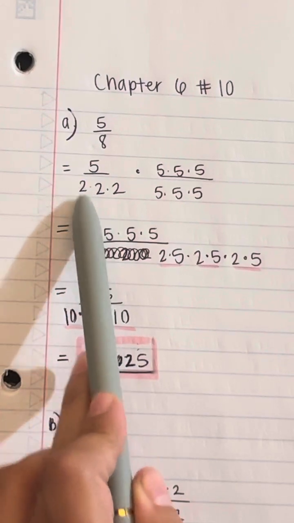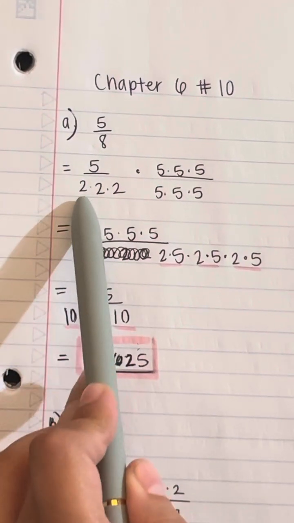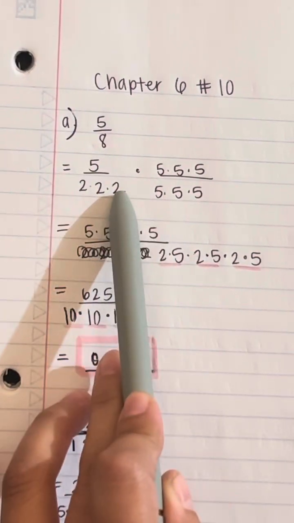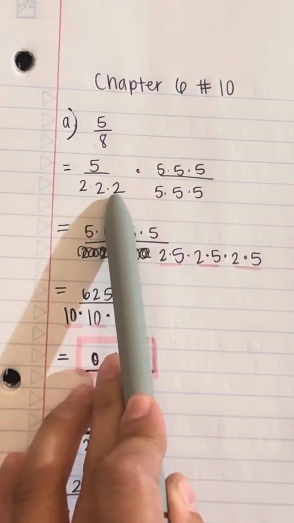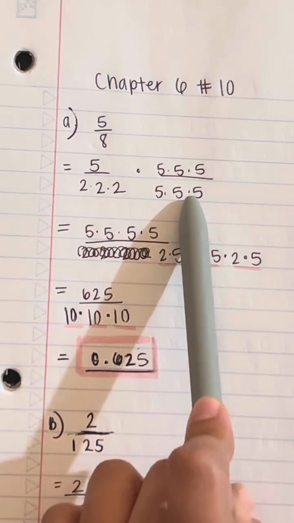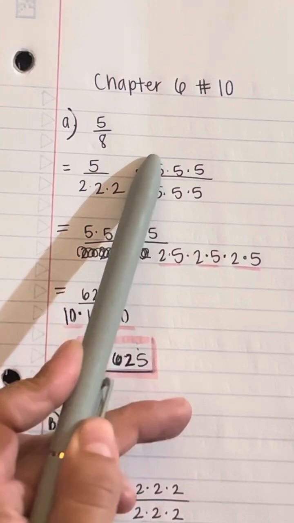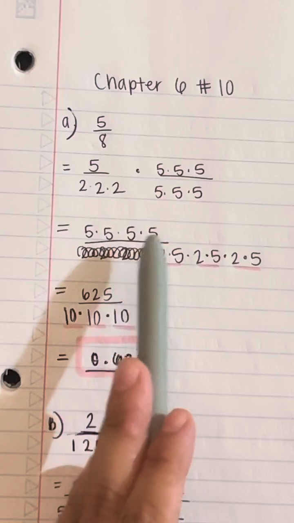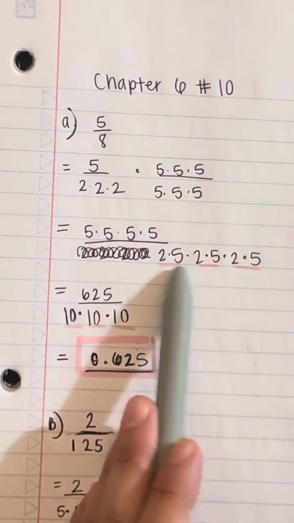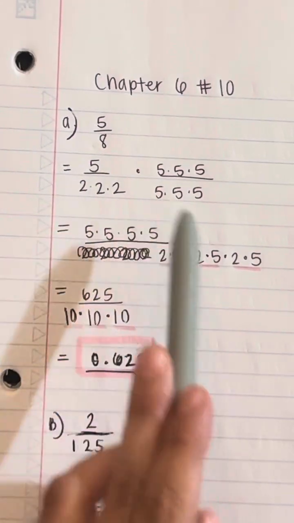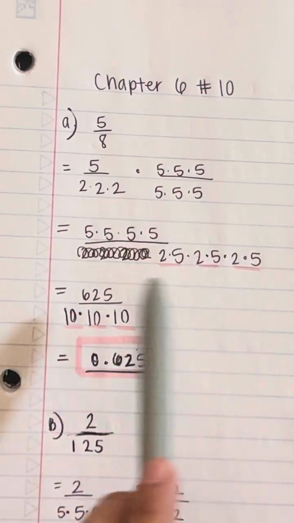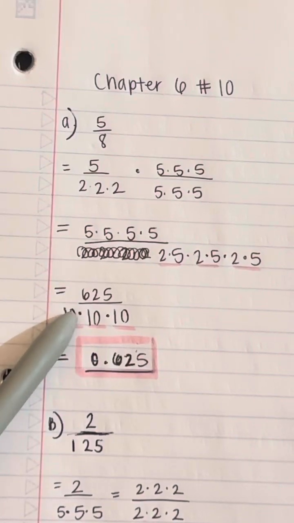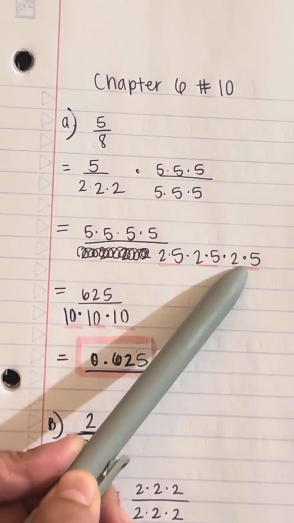So I simplified that by doing 2 times 2 times 2, and that gives me 8, and then I put the 5. And now to make this into a power of 10, I have to multiply the 3 2's by 3 5's, because that will give me 10. And what I do to the bottom, I do to the top. So I do that, and then I simplify that, and that gives me 5 times 5 times 5 times 5, and then 2 times 5, 2 times 5. And then I simplify that, and the numerator here gives me 625 over 10 times 10 times 10.